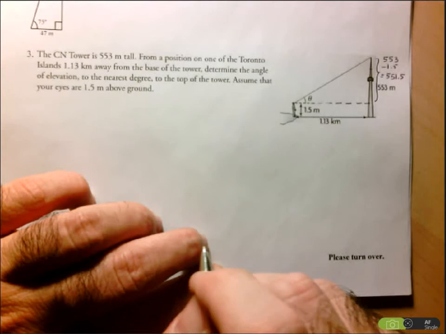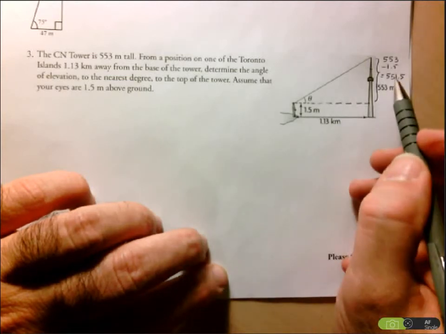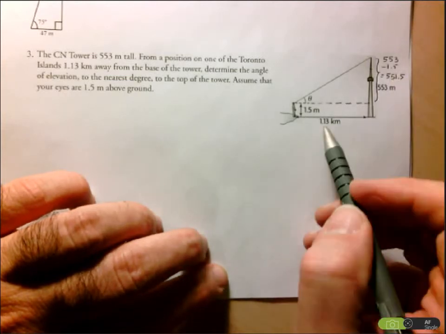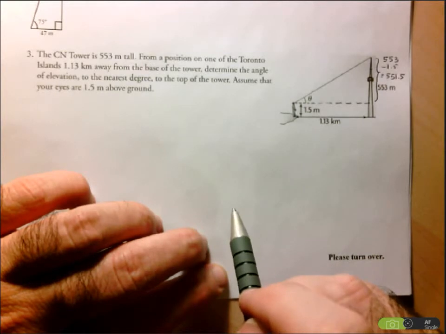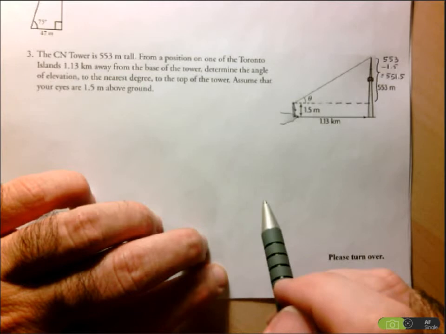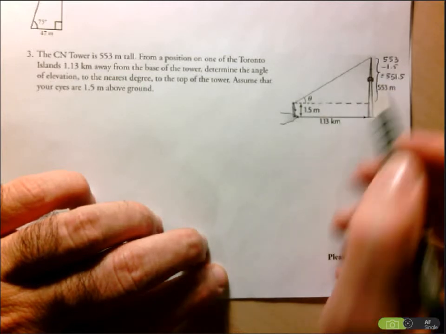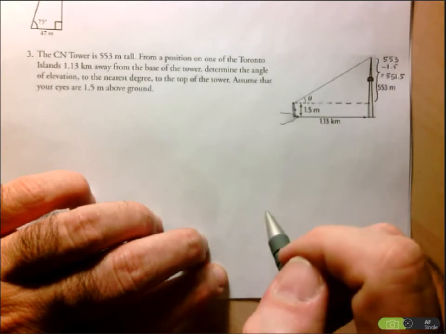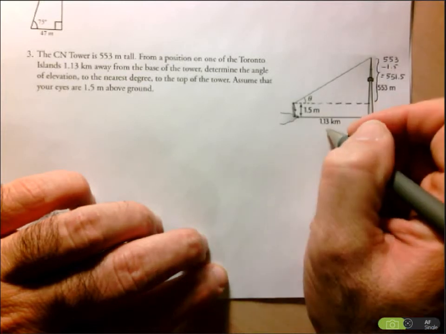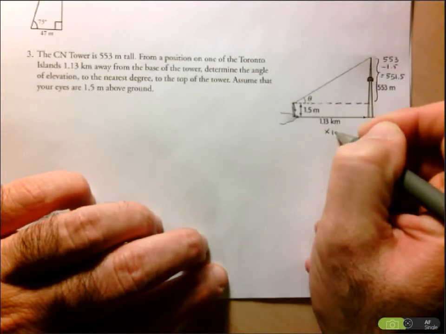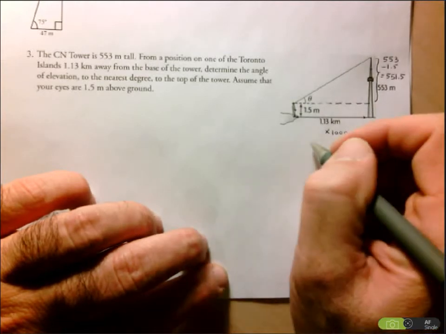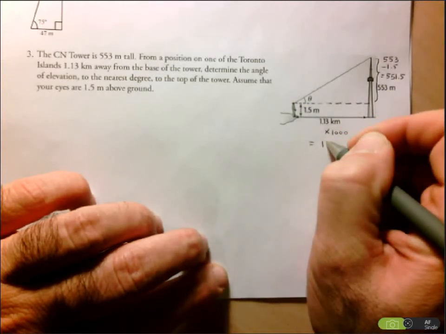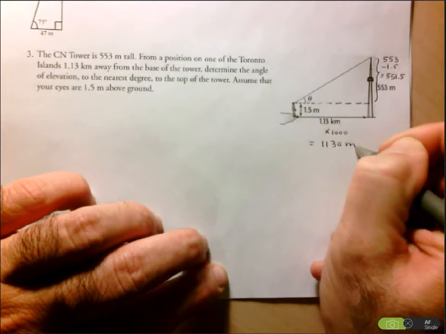Okay. The other thing I notice here is that this measures in meters, whereas this measures in kilometers. So I have to make a choice: I either put everything into meters or put everything into kilometers. And since I've got lots of things already in meters, I think I'll change this to meters. So here I have to multiply by 1,000, because in each kilometer there are 1,000 meters. Okay, so this length now becomes 1130 meters.